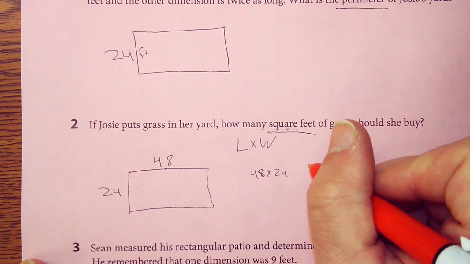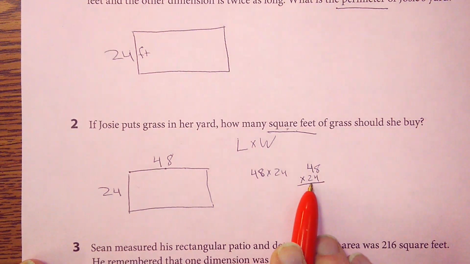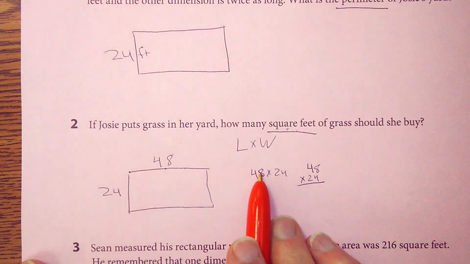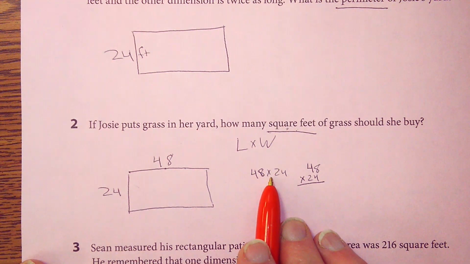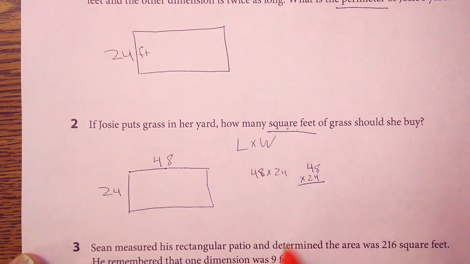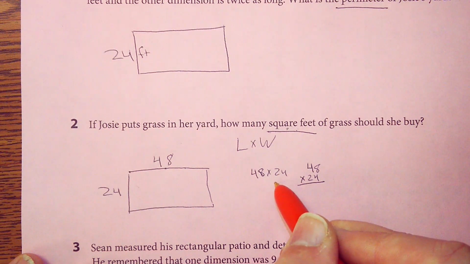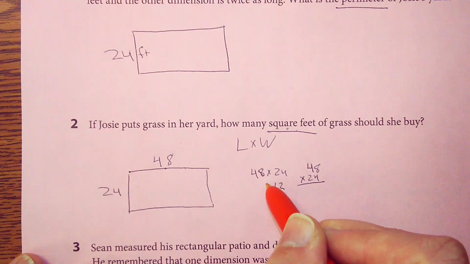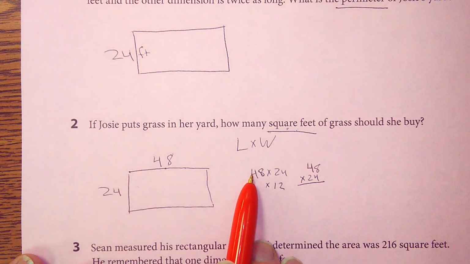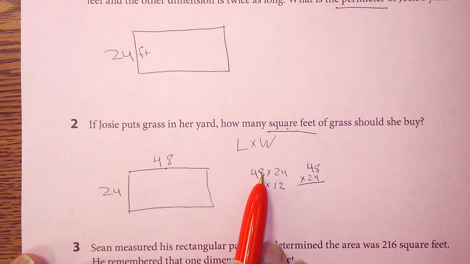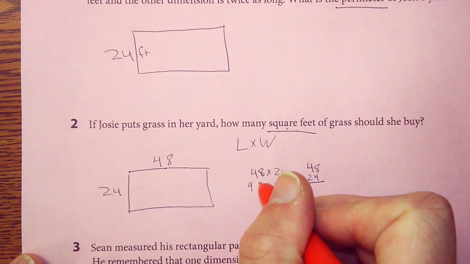but you could do the traditional standard algorithm for multiplication, and you could stack and multiply. I'm kind of looking at this a little differently today because I see an opportunity here to do some halving and doubling. Because if I cut 24 in half, I'd get 12, but then you have to double this. 40 plus 40 is 80. 8 plus 8 is 16. 80 plus 16 is 96.